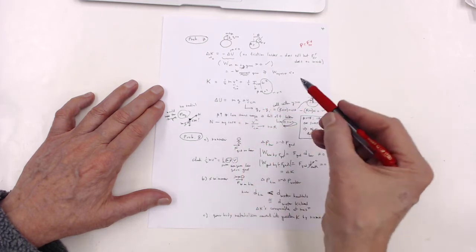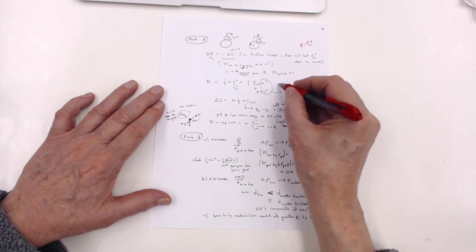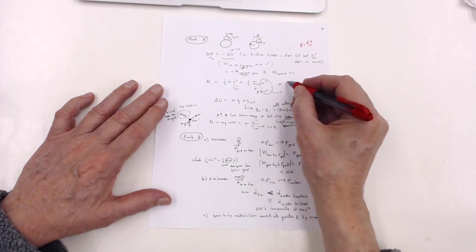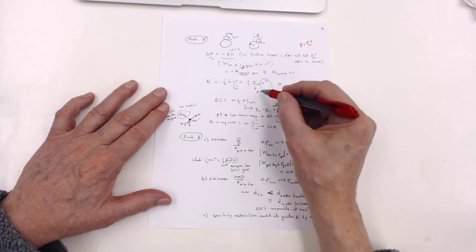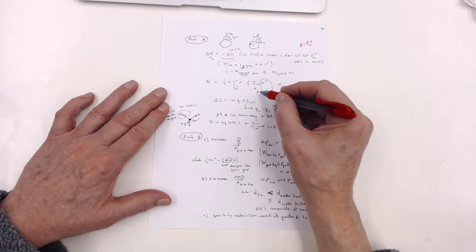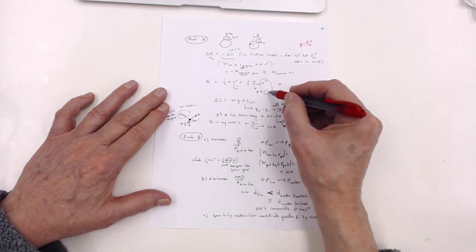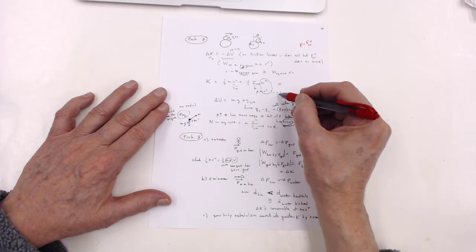Well, the other thing to remember is we can set it and forget it. When we're rolling with a particular body, I've got my translational and my rotational. The moment of inertia here is some beta m r squared. The r squared omega squared is locked into v squared. It's rolling without slipping.